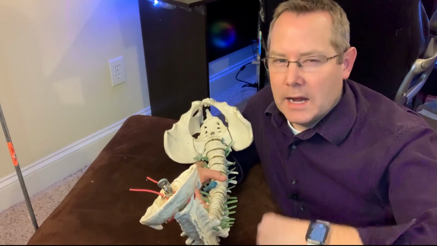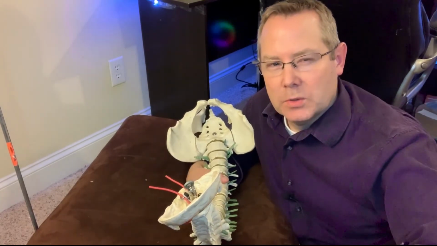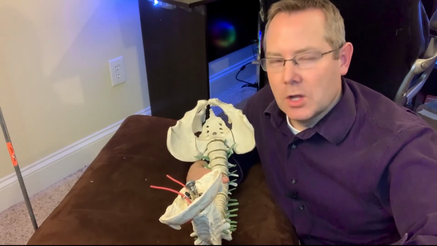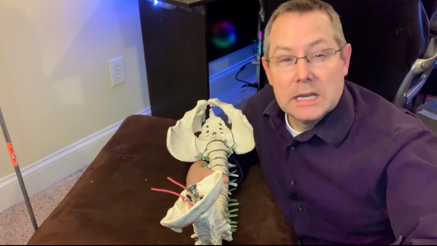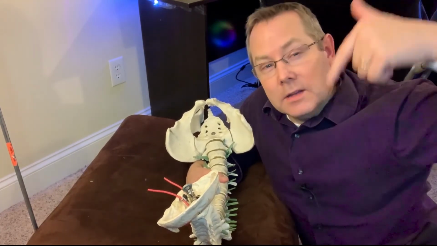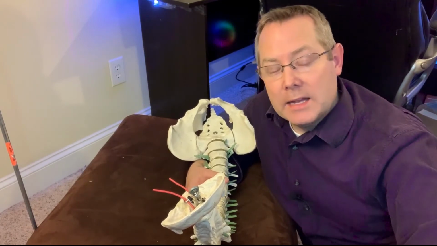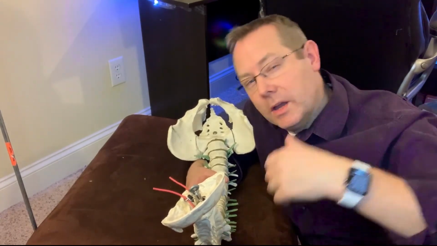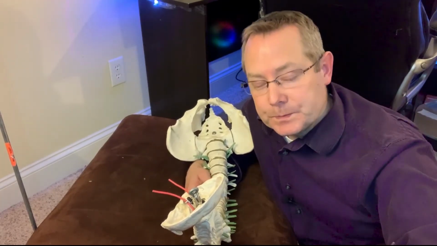Now, you can do that lying down or in sitting. Some people will do it in sitting. It really doesn't matter as long as your back is supported. I use a magic towel roll. You could do that. If you want me to show you a little bit more on that type of treatment, leave a comment down below and I'll throw that into the next video.